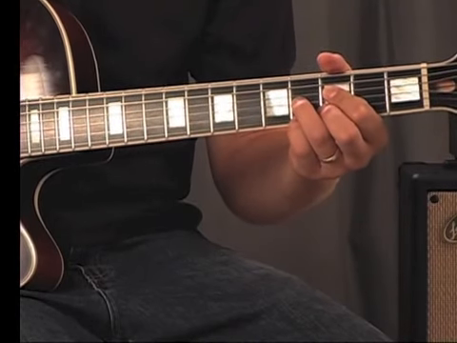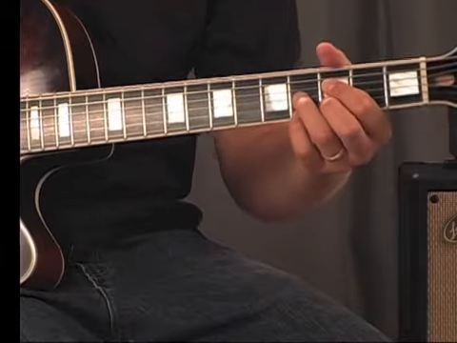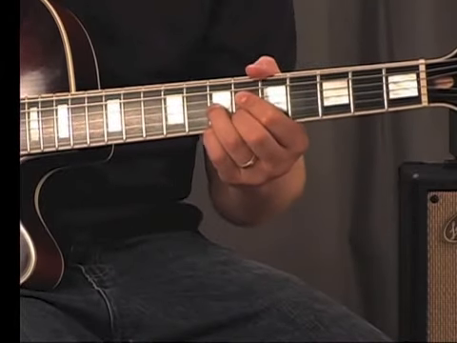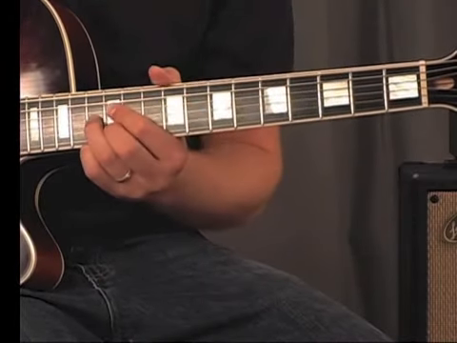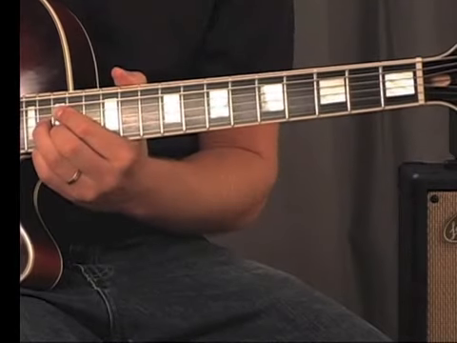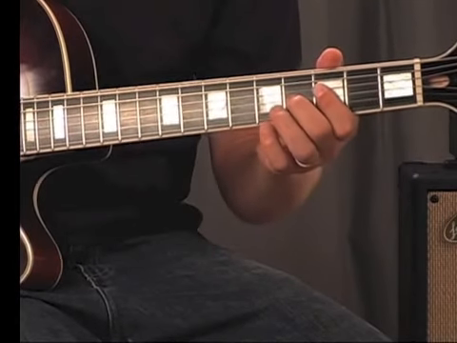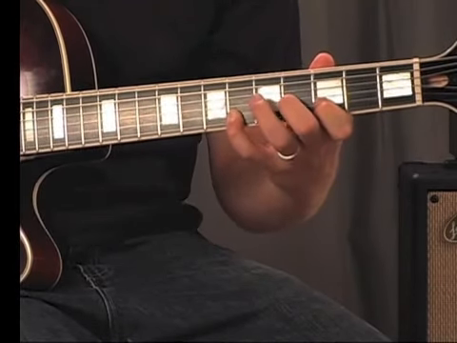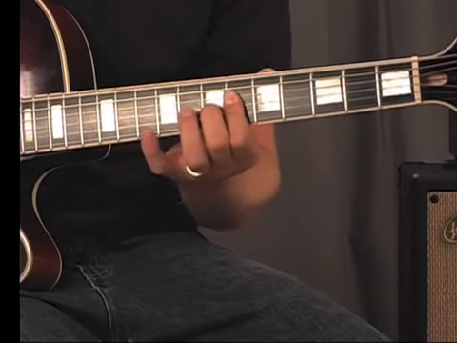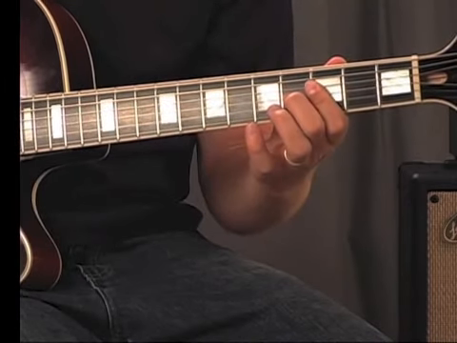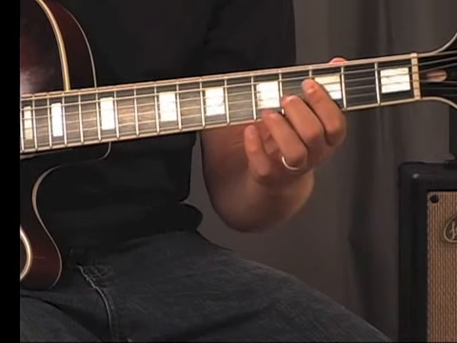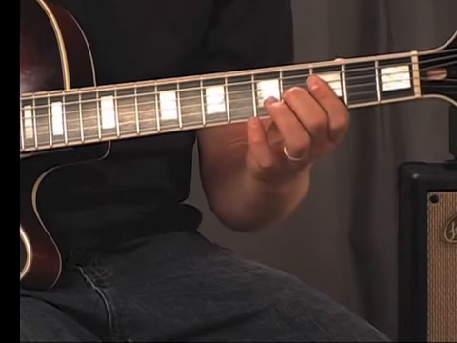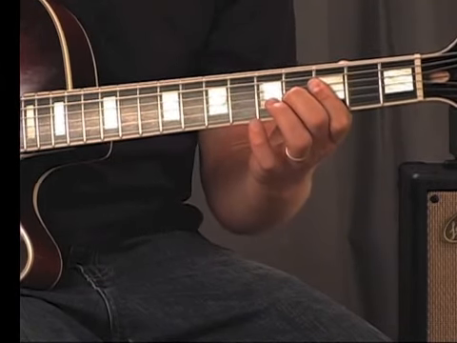Now what do we know about diminished? Well, we know a diminished 7th repeats itself every minor 3rd, or every 3 frets. So really what I have, B, D, F, three quarters of that G7 chord is a B diminished.